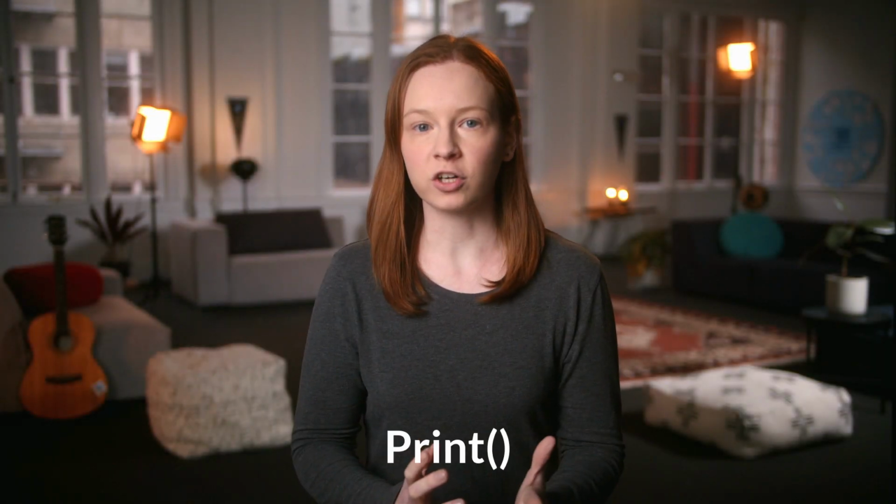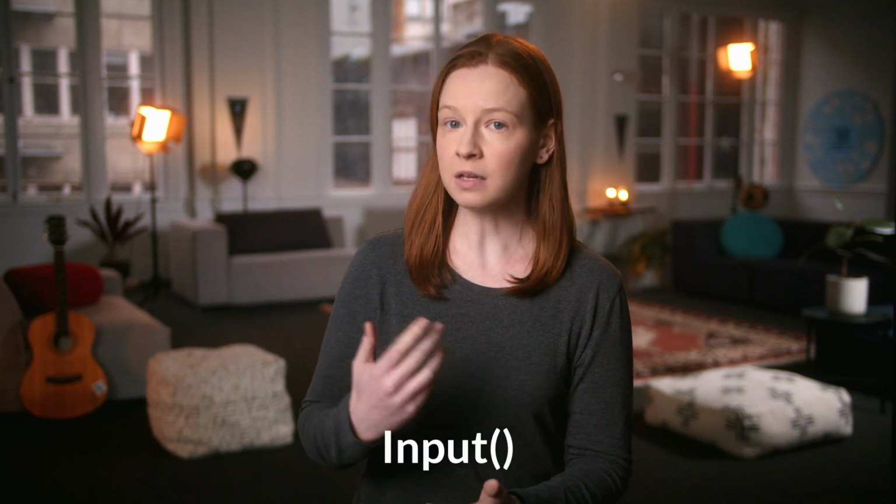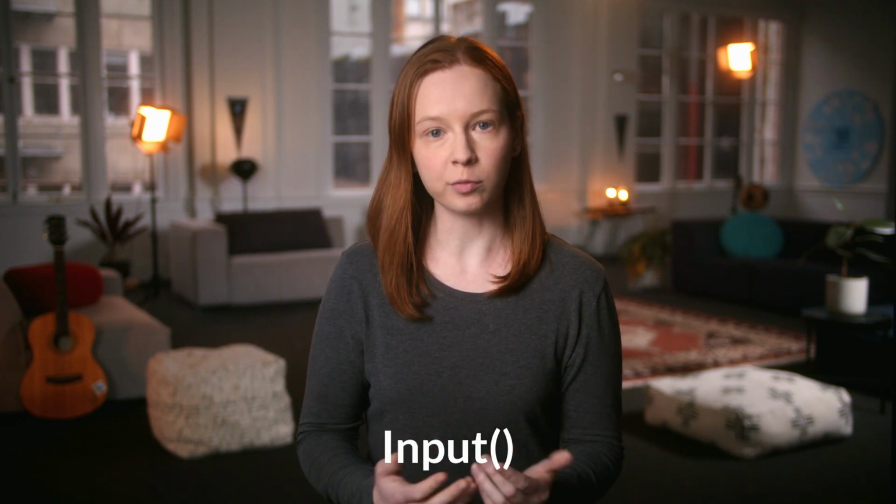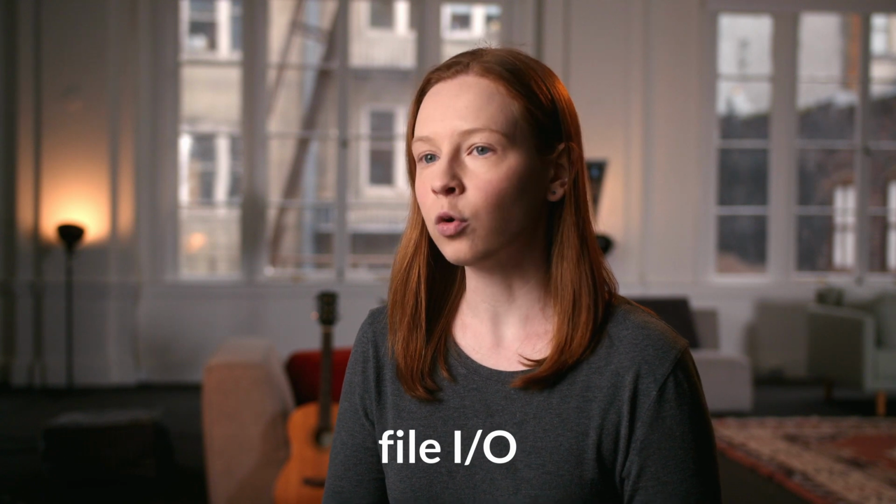We use the print function to display data in the console. We use the input function to access data from users. Sometimes, though, we want to be able to read and store information that is located in files outside of our programs. Being able to read from and write to files is a powerful programming technique called File I/O, which is short for File Input and Output.